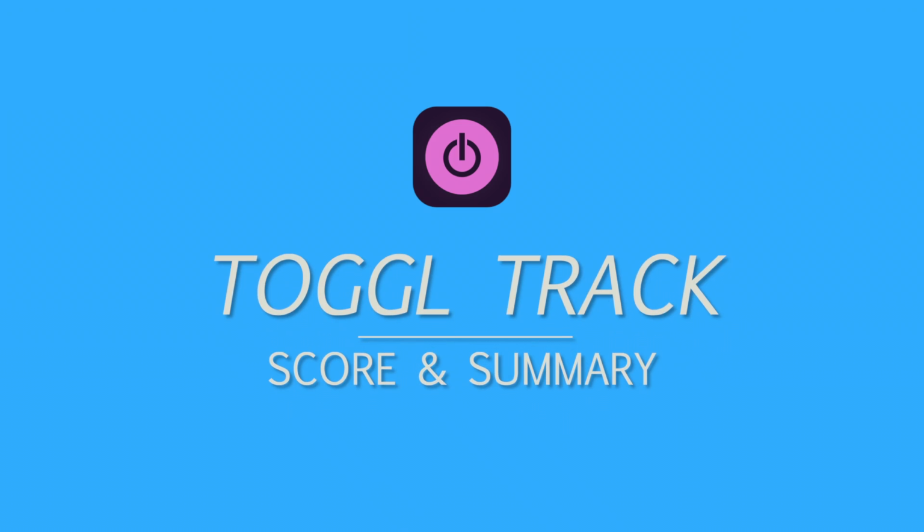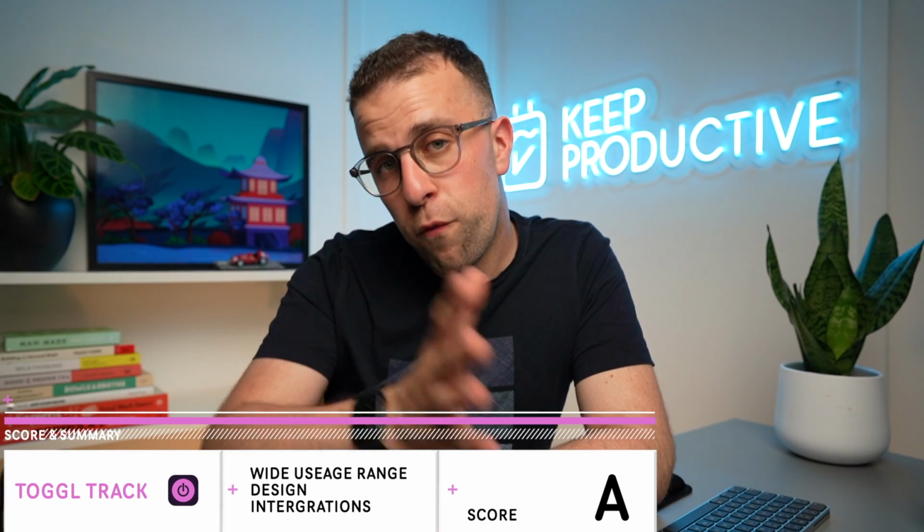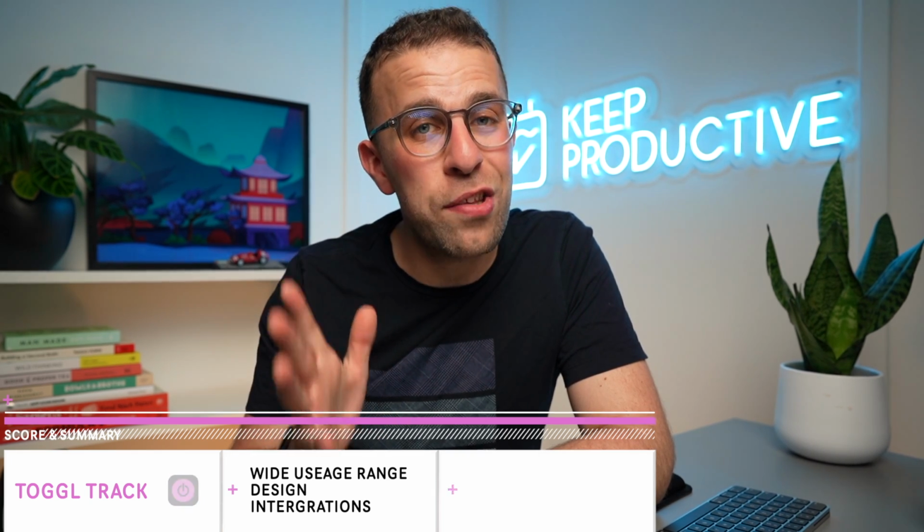So let's look at a score and summary. To be honest, I'm gonna give this application an A rating. I think this is one of the best or better time tracking applications on the market, especially for that wide use from freelancer to teams, and it's beautifully designed, making it really easy to start tracking, especially with the integrations.